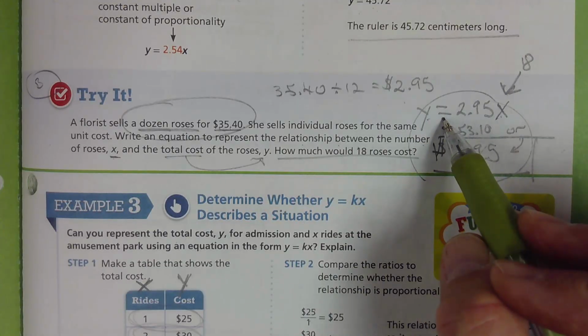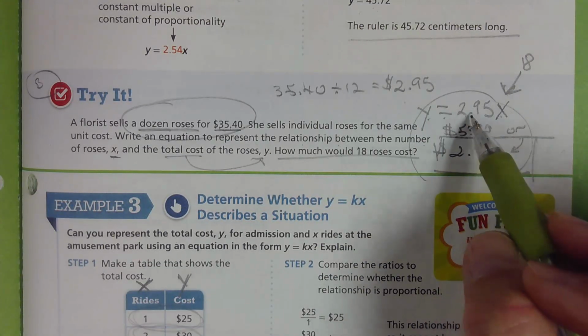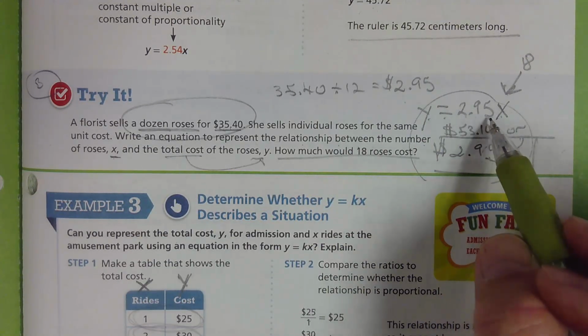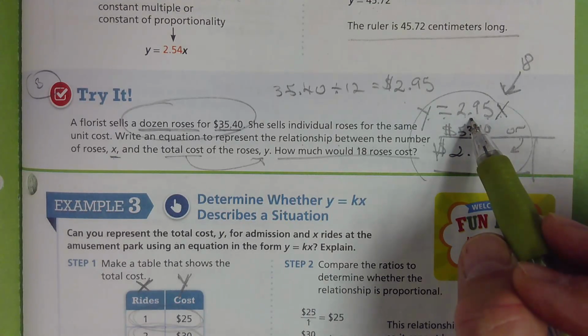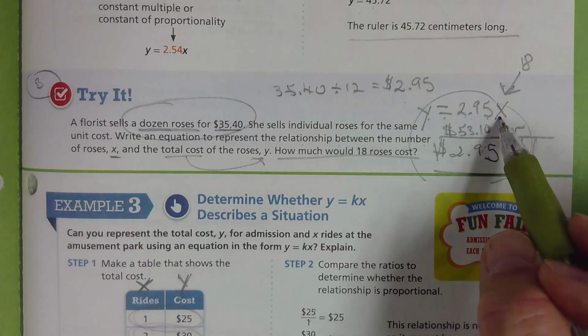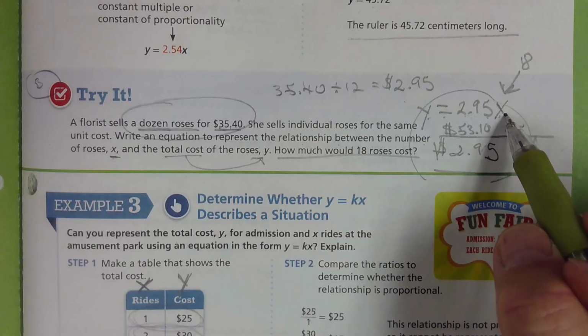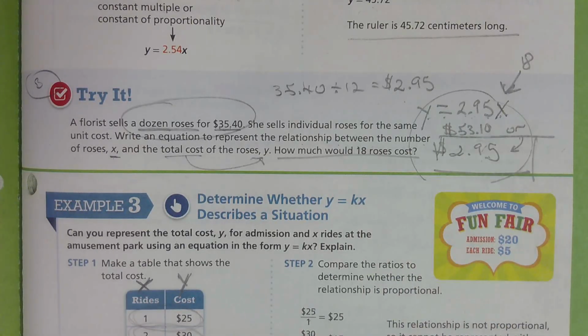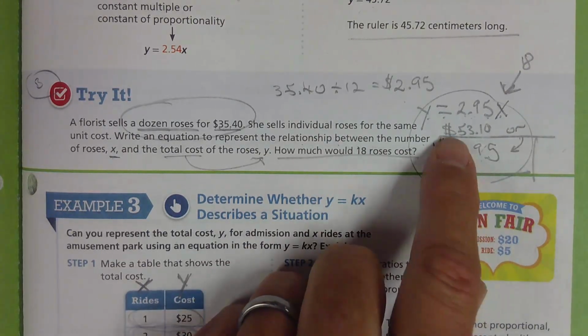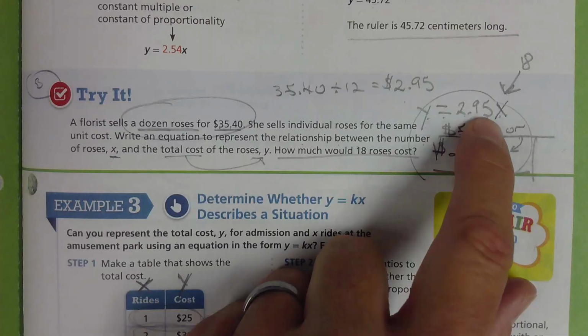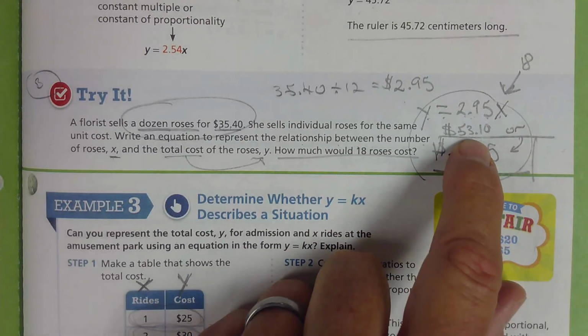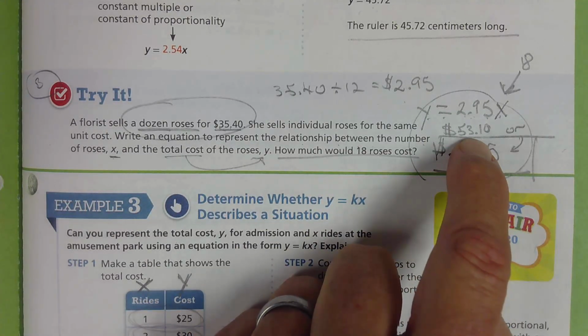Y equals 2.95. That's the constant. That's the K. X. And in this case, X is 18. And so if you did 2.95 times 18, if I did my math right, you're going to come up with $53.10.